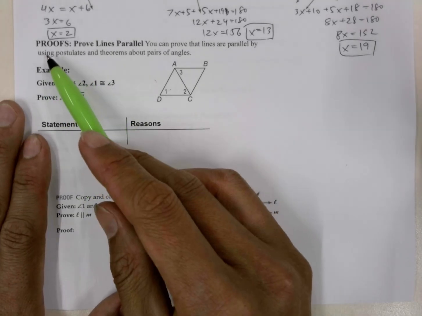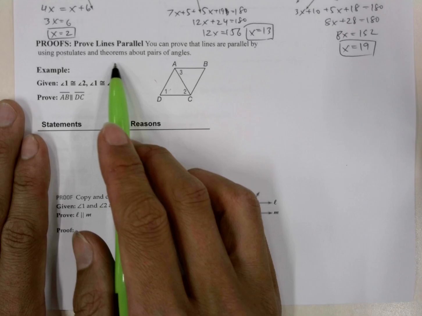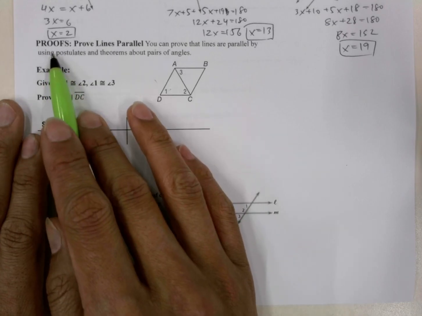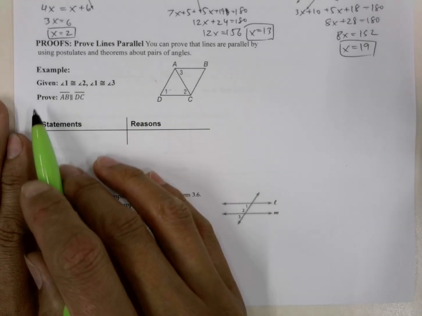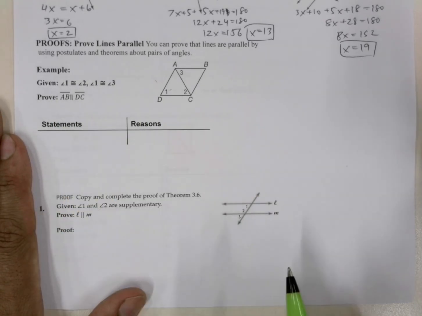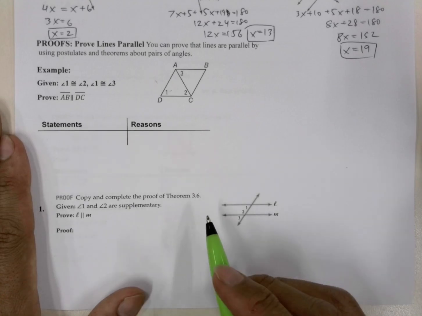Alright, so we can use those postulates and theorems of this chapter as proofs or as reasons for statements that will prove a certain statement. Right? So let's go ahead and look at this example here.